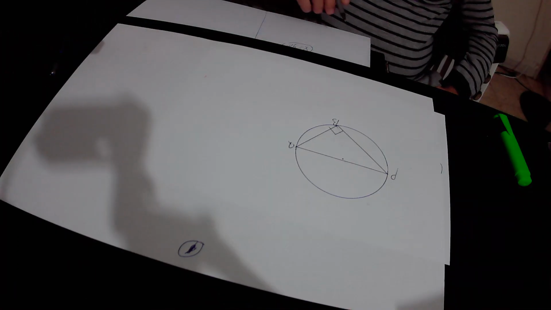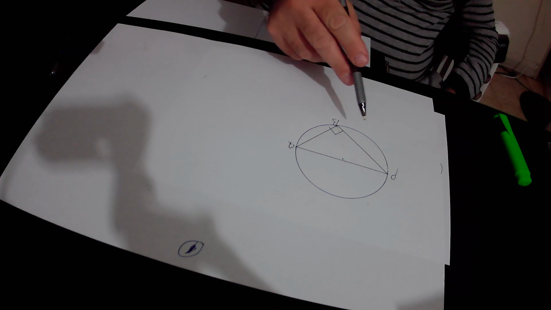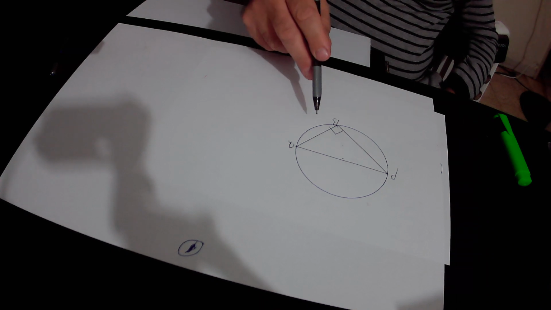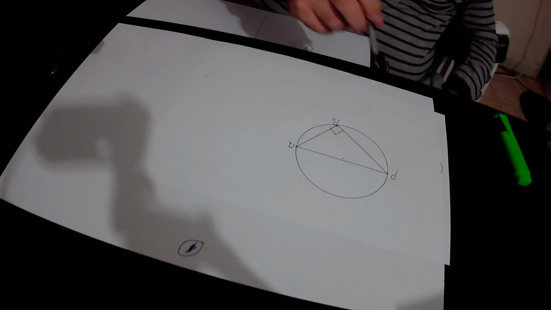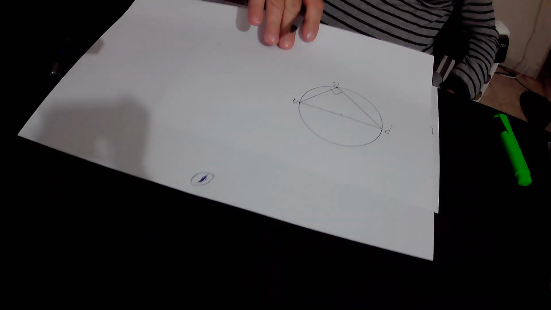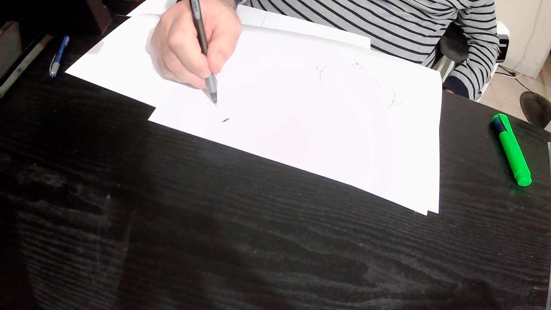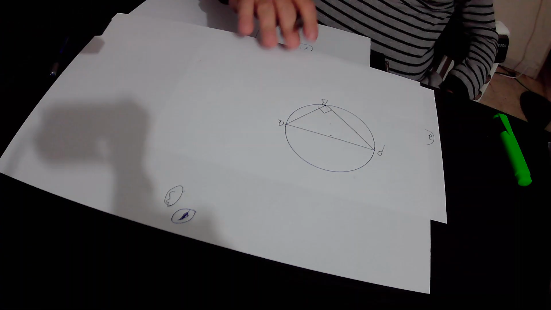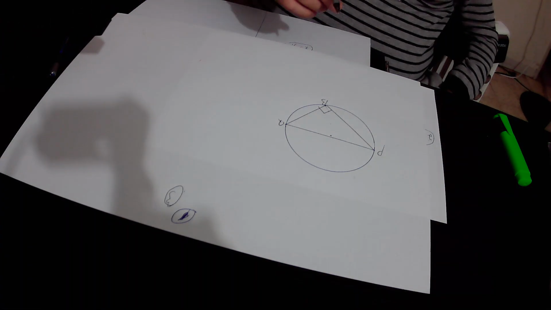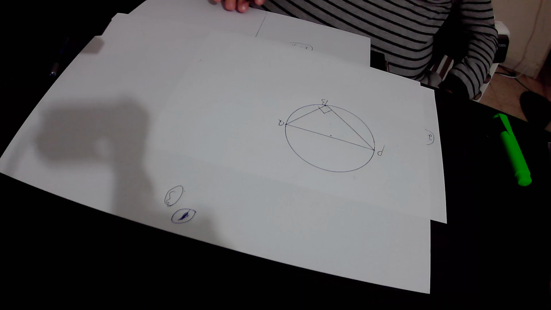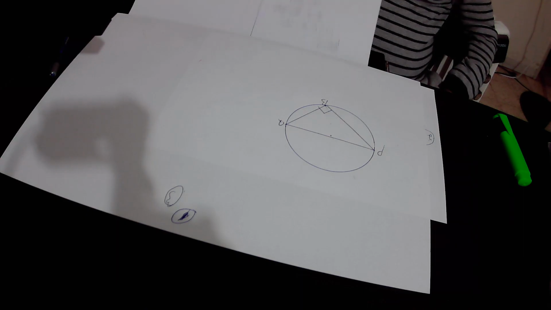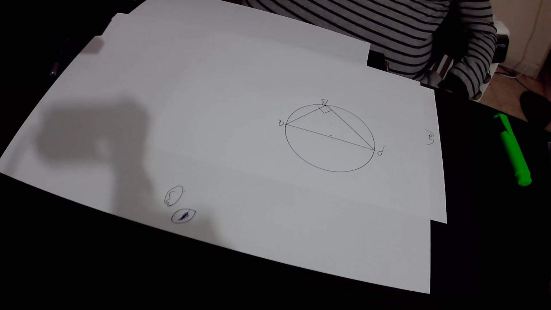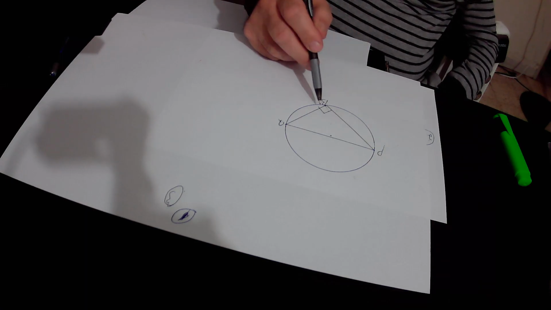So I blocked this right triangle PBQ that I copied from the original drawing by this circle. So in the drawing we have peripheral angle PBQ.